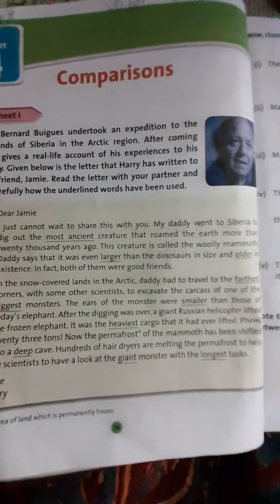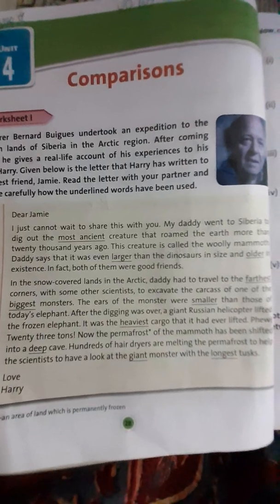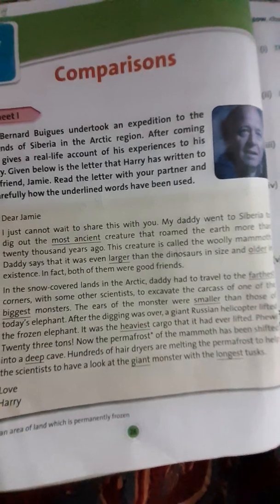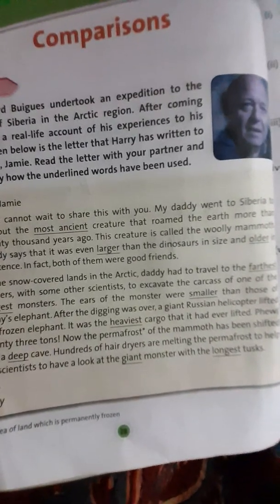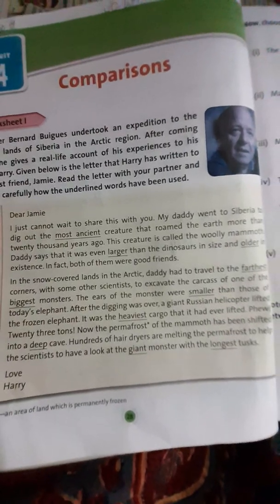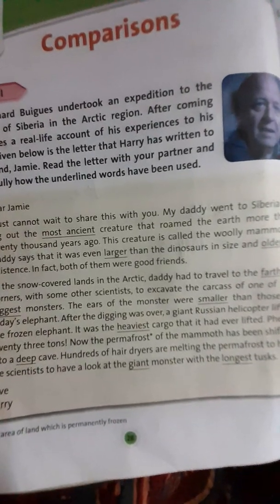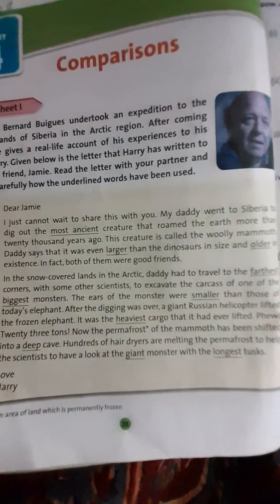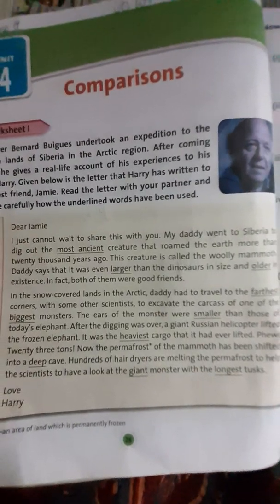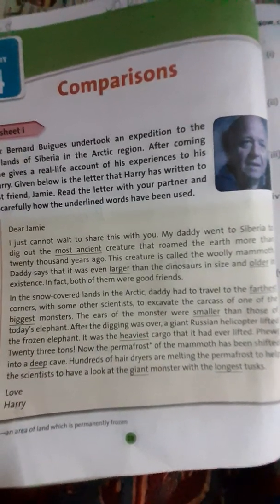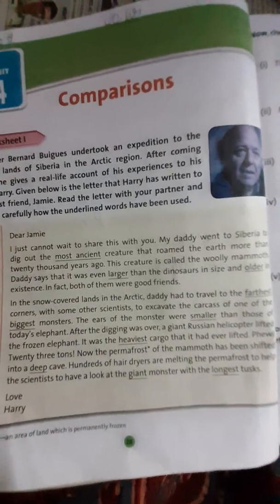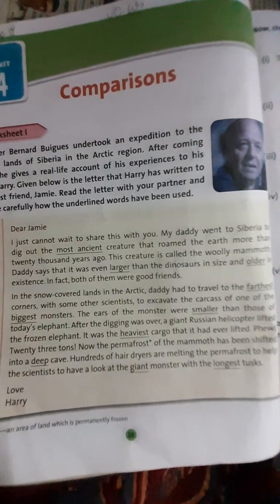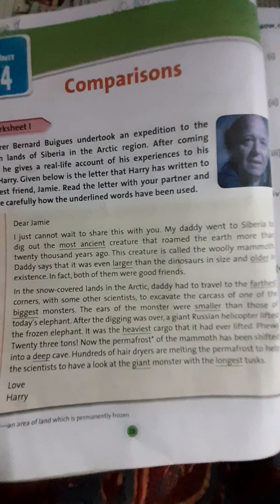Next one is, the creature is called the woolly mammoth. And what was the name of the creature? Woolly mammoth. Daddy says that it was even larger than the dinosaurs in size and older than existence. In fact, both of them were good friends. Now, the underlined adjectives are larger and older. Here, why larger? The comparative degree has been used, and older again the comparative degree, because here the comparison is between two animals. Which ones? One is the woolly mammoth and the other one is the dinosaurs.